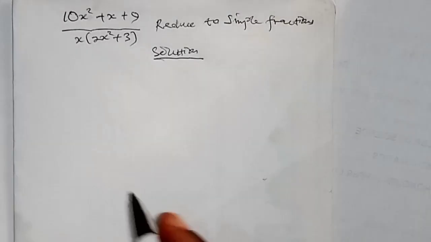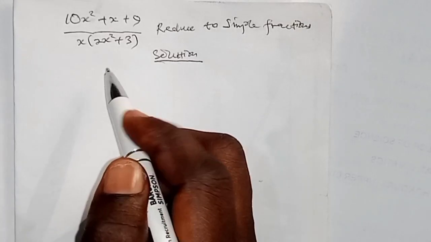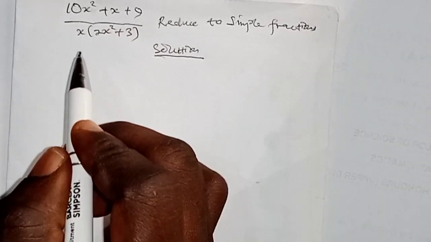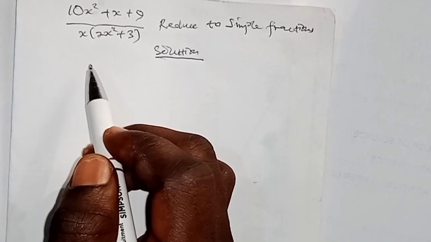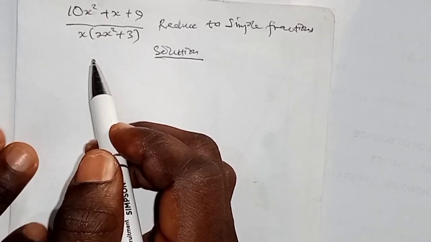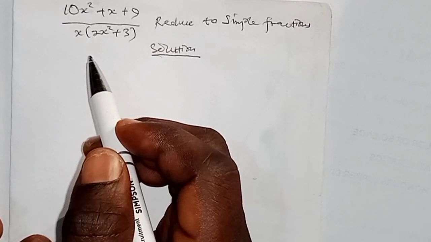So today we are going to be solving this question right here. We've been asked to reduce this fraction we are seeing here into simple fractions. Okay, so this is a partial fraction, so I'm going to be showing you how you can solve problems like this.